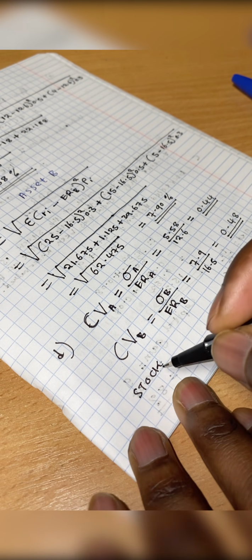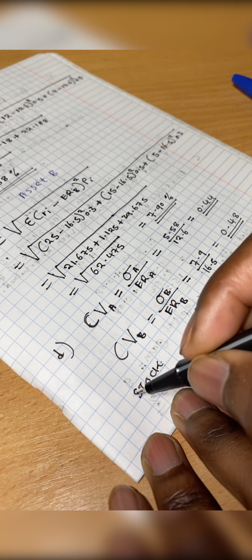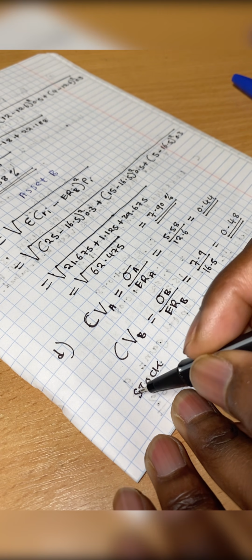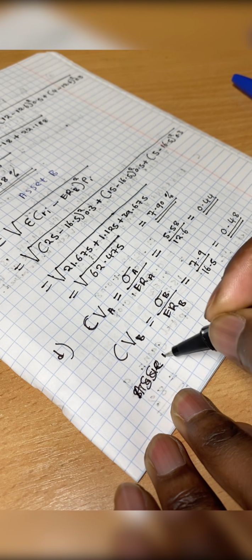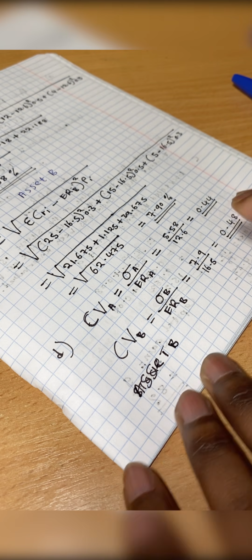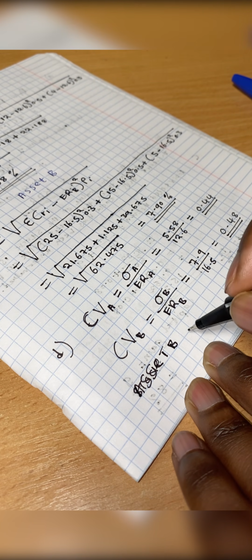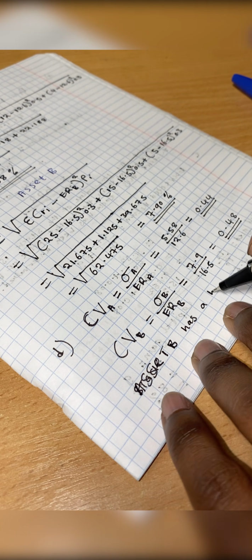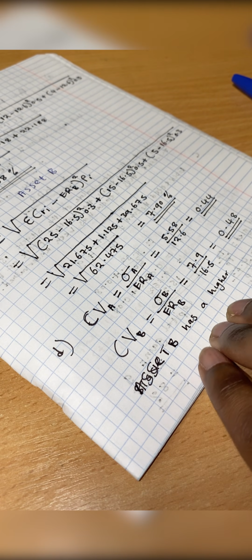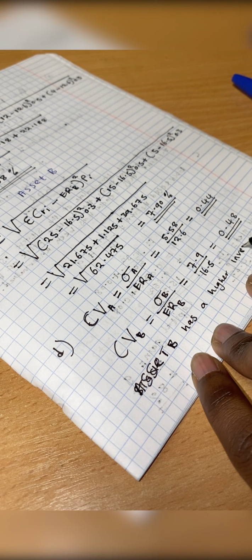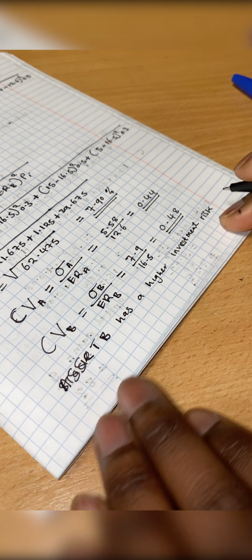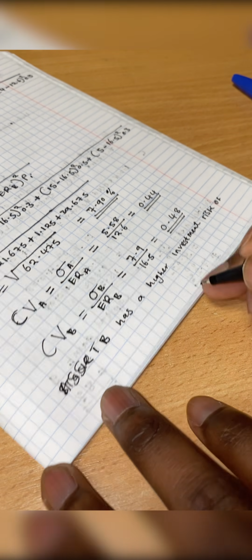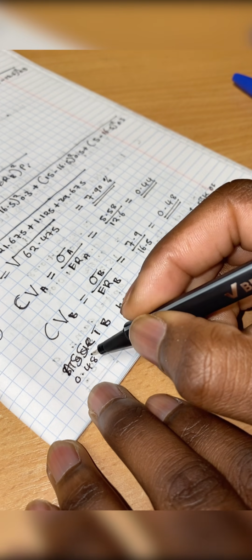For asset B, we are saying asset B has a higher investment risk of, what did we find, 0.48.